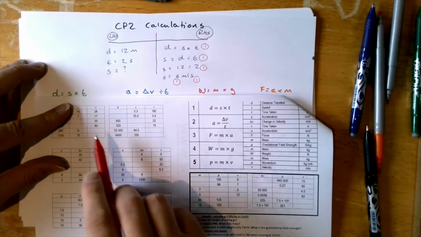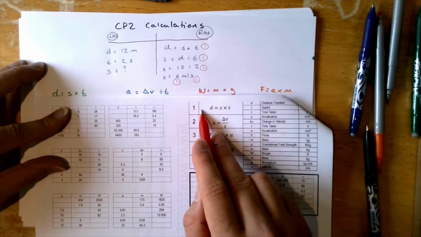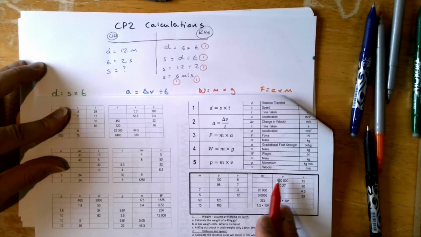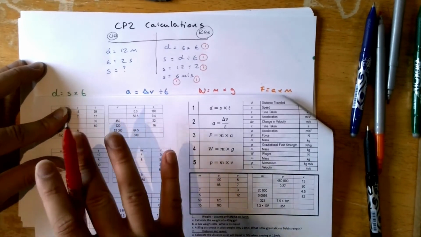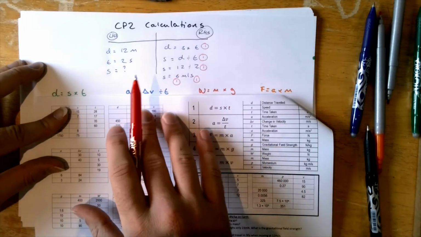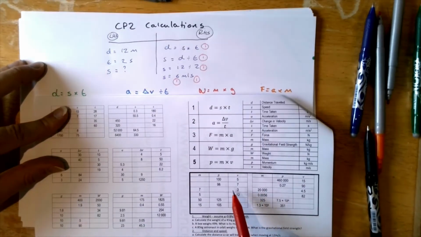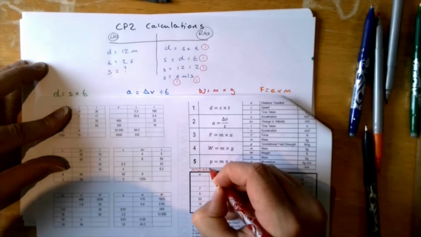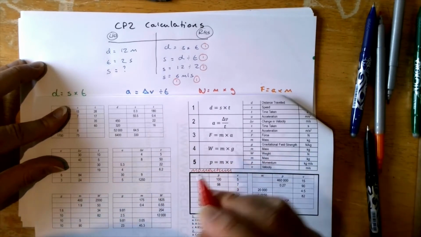So for these questions, here are the equations. You've got access to these equations here as well. You've also got all of the units and all of the unit symbols. So there's no excuse whatsoever to not be able to do these questions. In this black box down here, we've got a higher tier only. This is momentum. Momentum will only turn up in a higher tier paper.